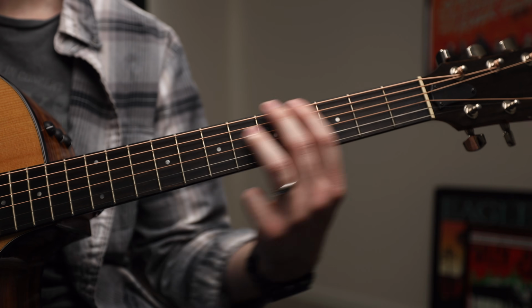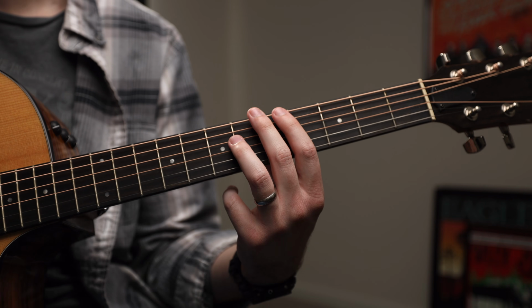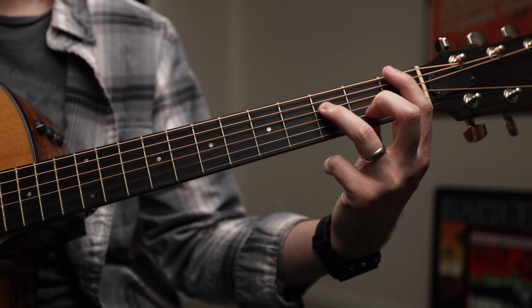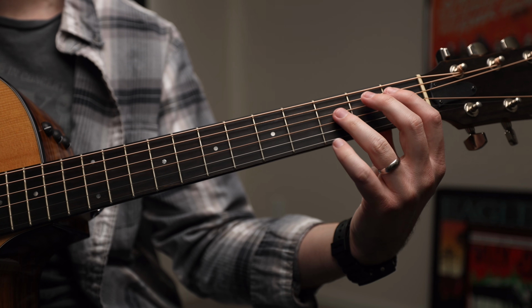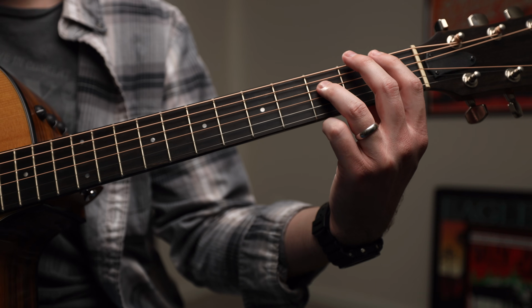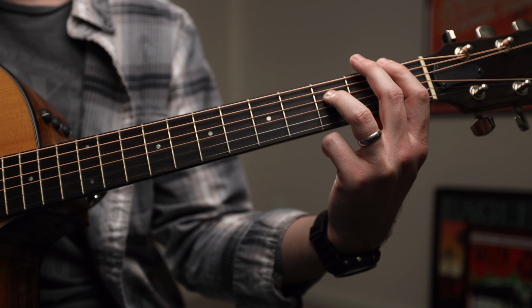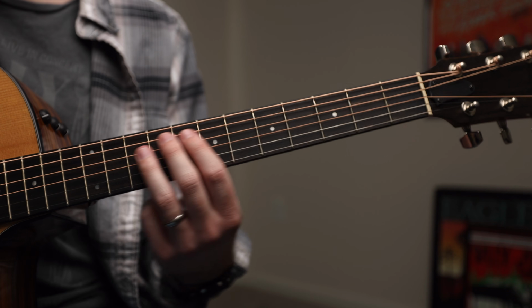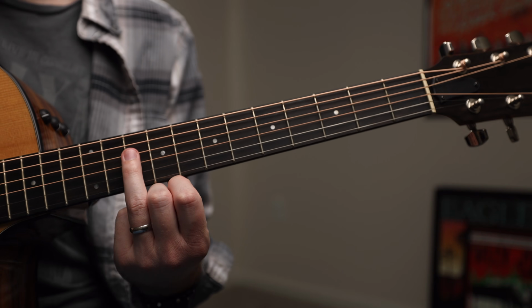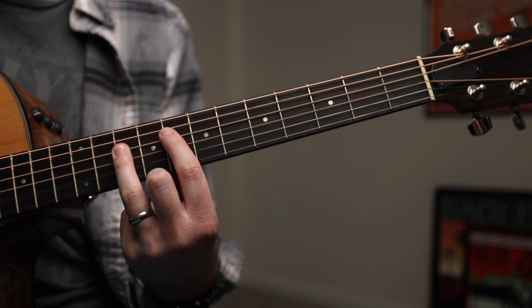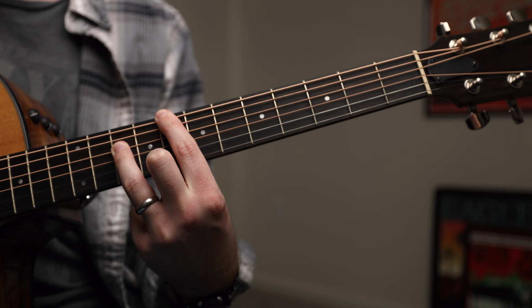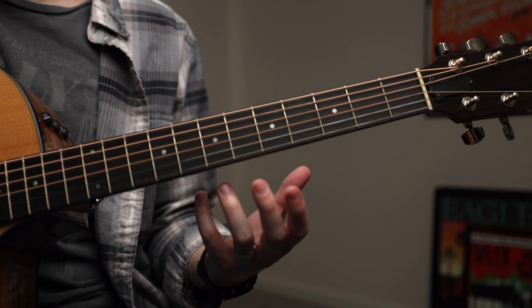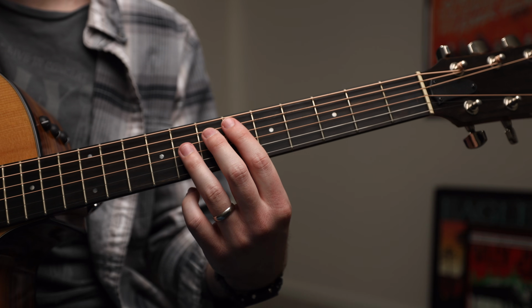You can move this shape around to find all the notes on the D string. So if you know that the 1st fret on the low E string is an F, and you just use this shape, 2 strings over and 2 frets up, you'll know that the 3rd fret on the D string is also an F. So if you don't know what this note is, for example, you can just put your 3rd finger on it and go 2 frets back and then 2 strings over, and you'll realize that this is a C.